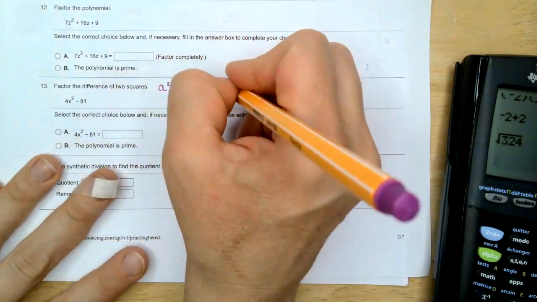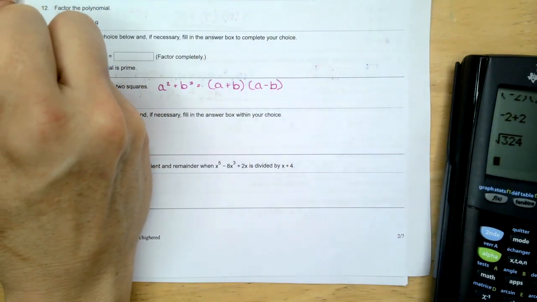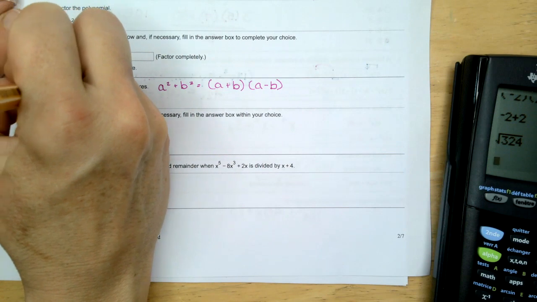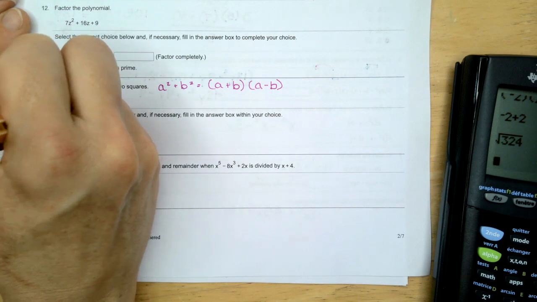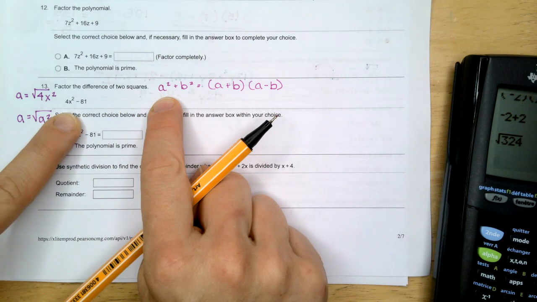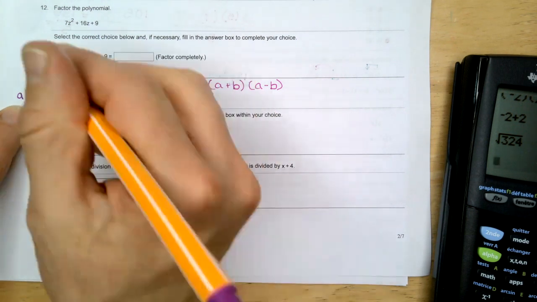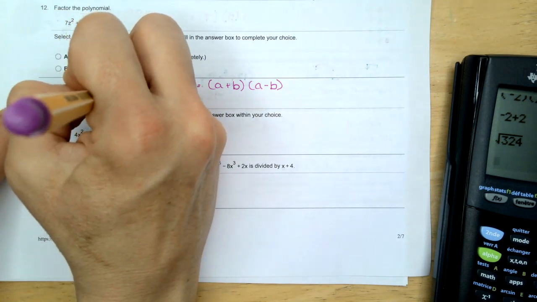a squared minus b squared equals a plus b times a minus b. So a is going to be the square root of 4x squared, right? Because a is equal to the square root of a squared, and a squared is our first term. Our first term is 4x squared. So the square root of 4x squared is 2x.